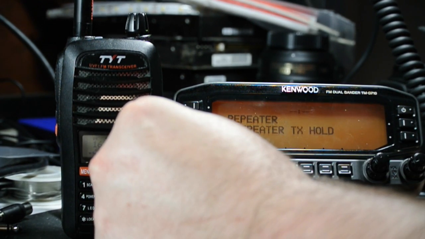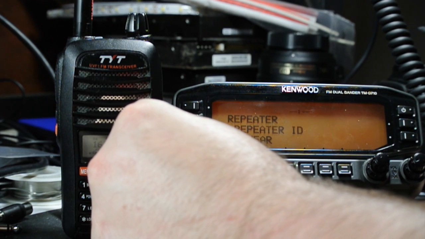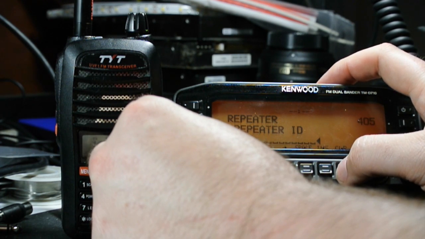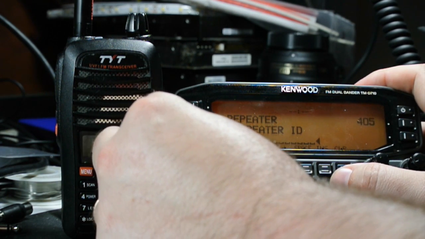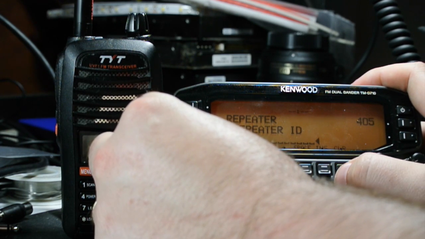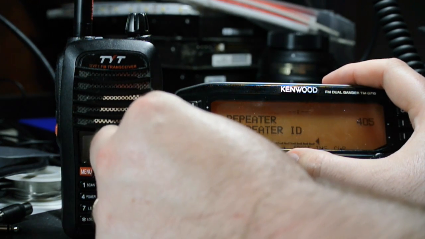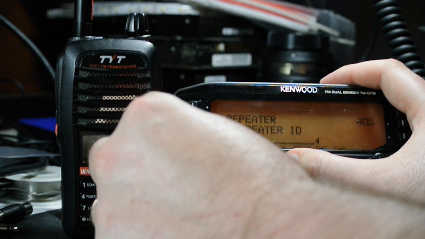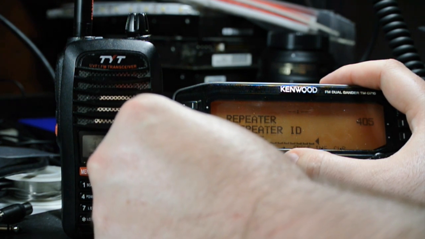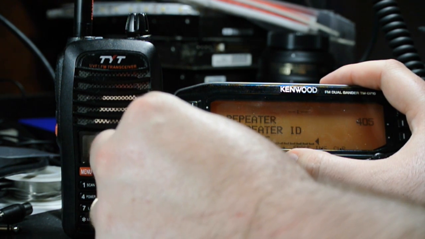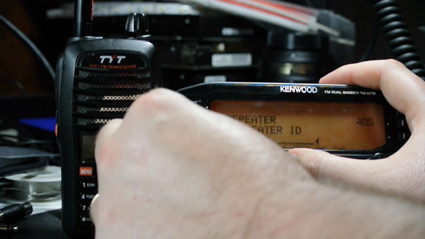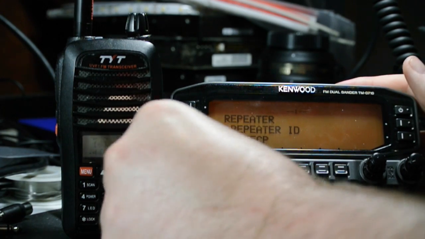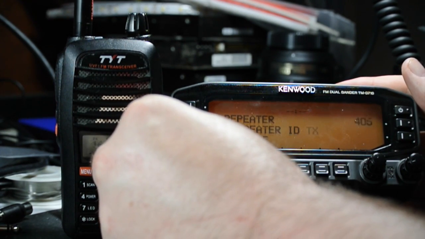Then we need to go in here and set our call sign. You do that by rotating the knob until you get to your call sign. You have to enter it one character at a time, and it's not overly complicated, and it doesn't even take very long to do. You just have to make sure it does it, because you have to be legal. So that's done. That's my call sign, AE5CP.